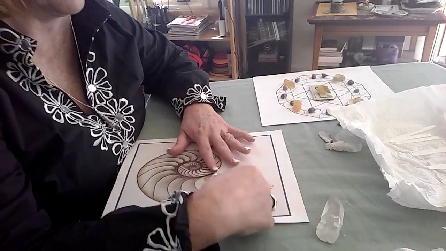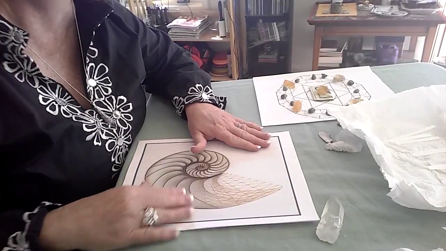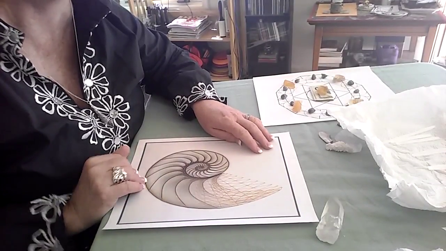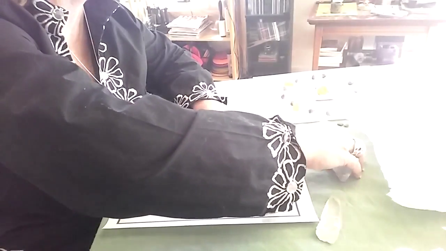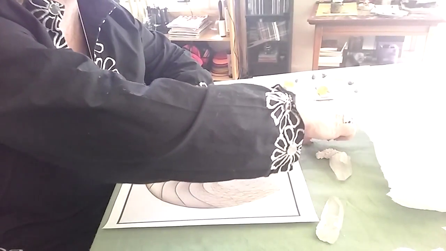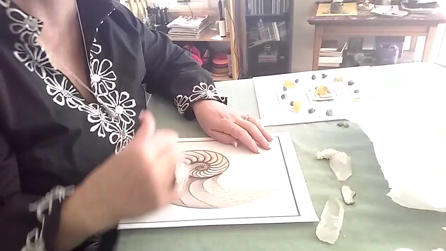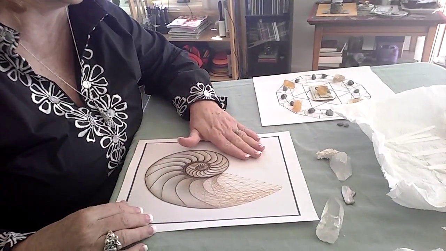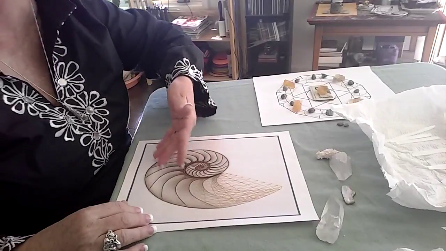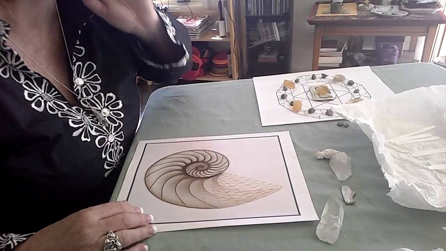So this one is going to be done a little bit differently just because it's a Fibonacci pattern. And in reference to a Fibonacci pattern, that definition is in your reading for the class. So we'll just go back and look at that. It's a sequence. It's a natural geometric sequence.